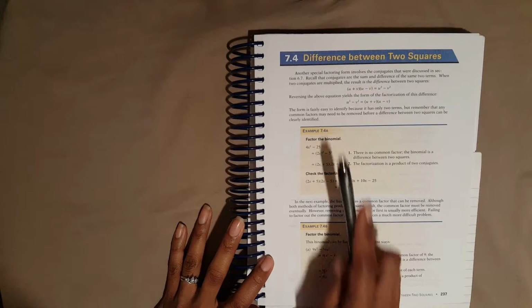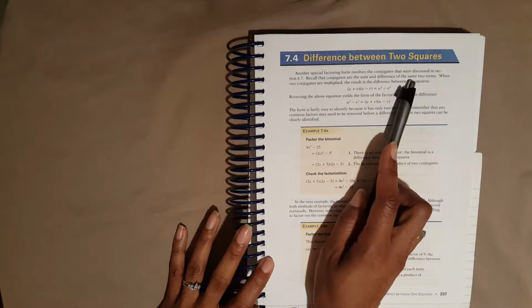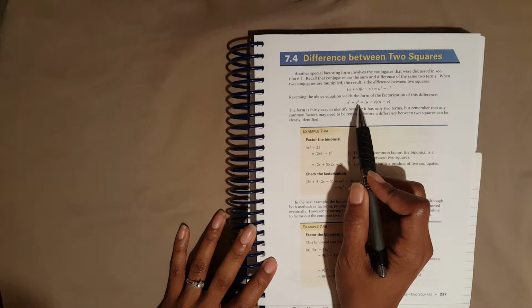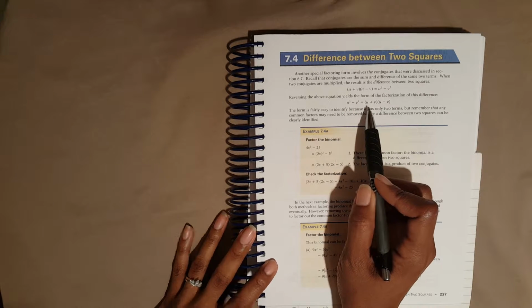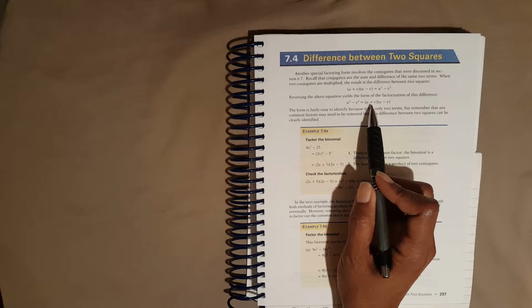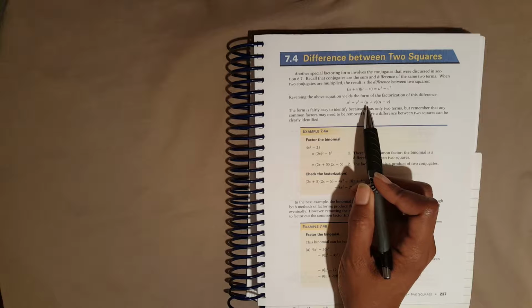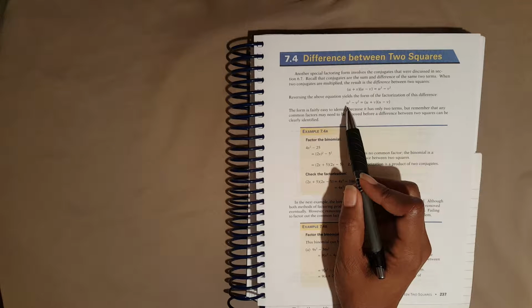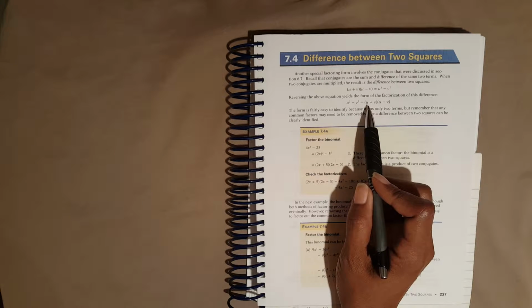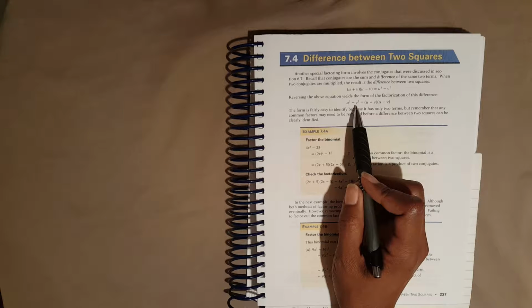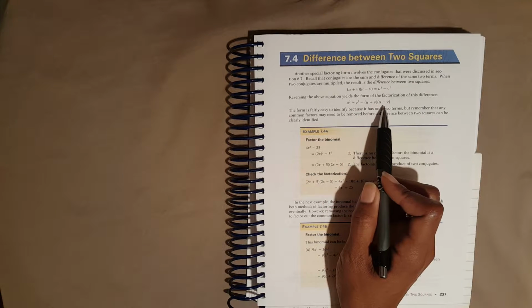Section 7.4 is about the difference between two squares, and it looks like this. When you have something like u squared minus v squared, it will equal, in parentheses, u plus v times u minus v. The u and the v are basically letting us know that we're taking the square root of the first term and putting it in the first part of each parenthesis, and the square root of the second term and putting it in the second half of each parenthesis.